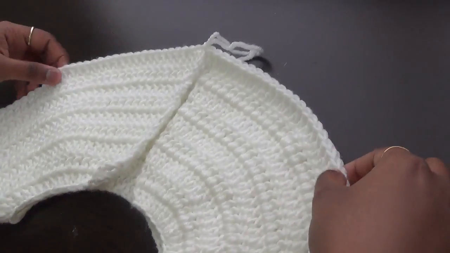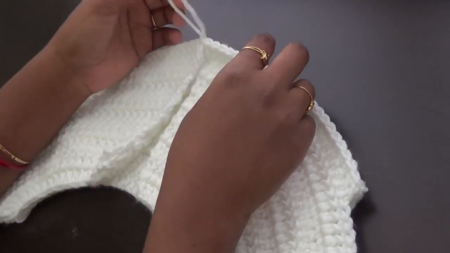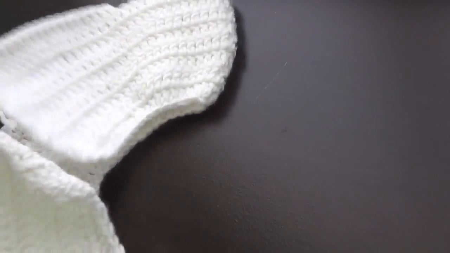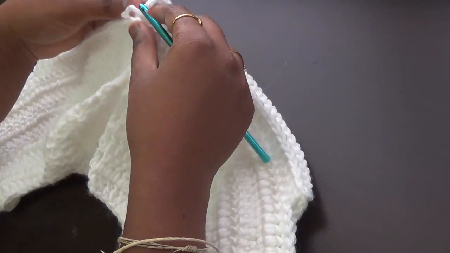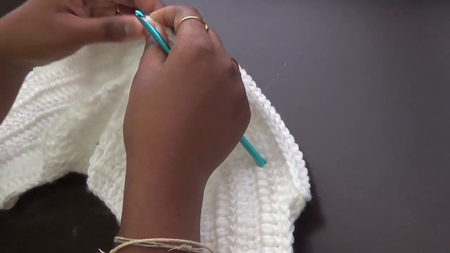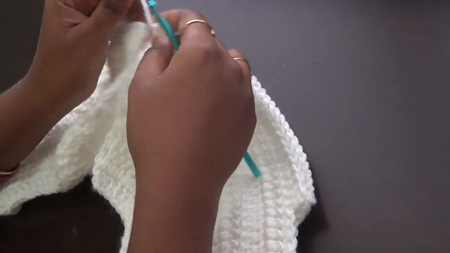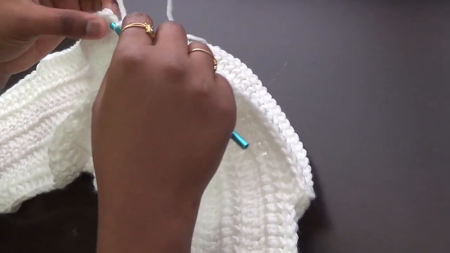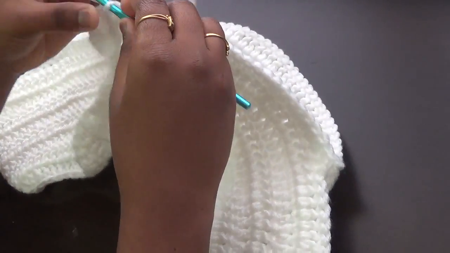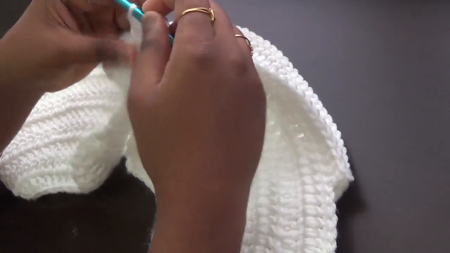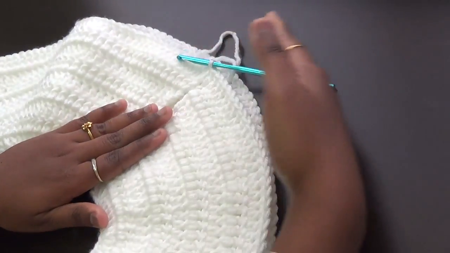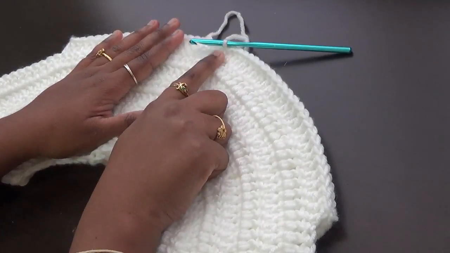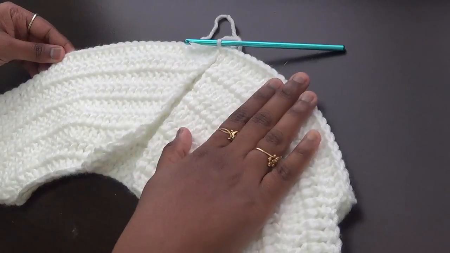See, I have done the last row and joined the first and the last stitch with the slip knot. Okay, thank God I have the yarn left to finish this round. So what I have done is, after completing this row, I slip stitched into my last row, right? And you can start your skirt with whatever color you want. So this way we have joined our bodice to make a skirt, right?